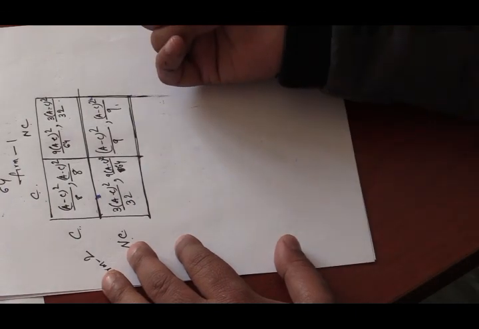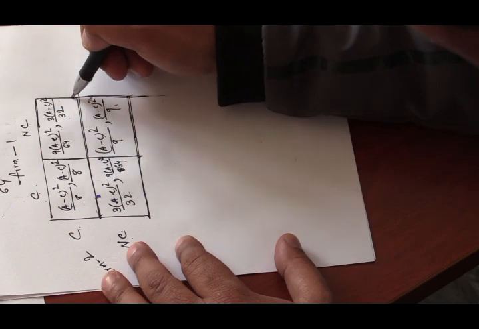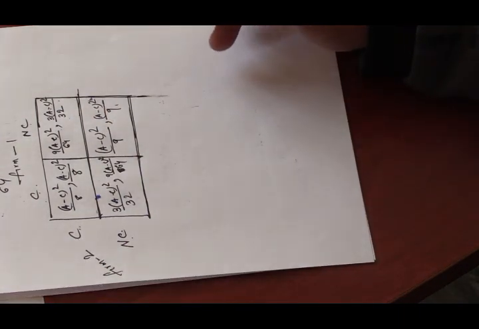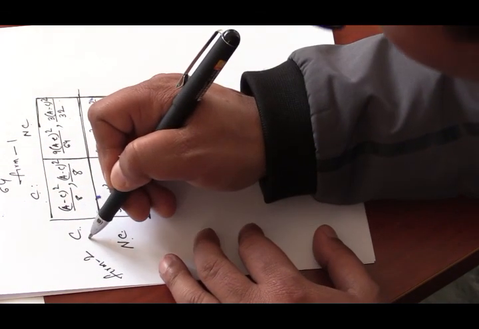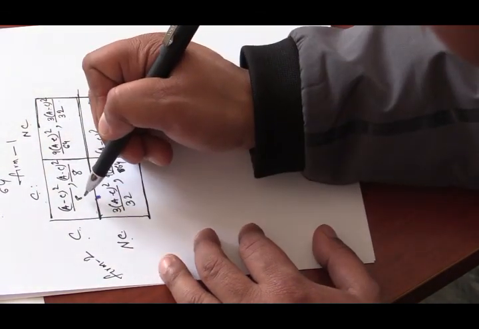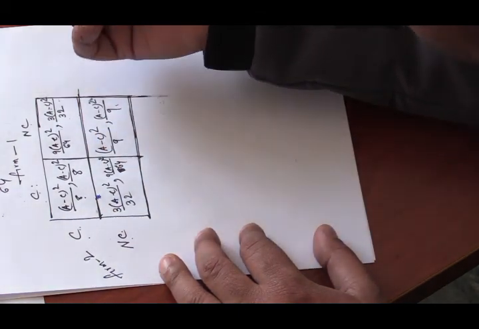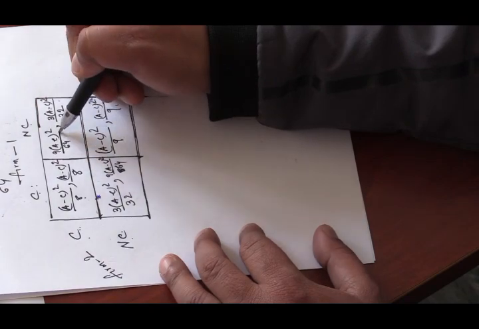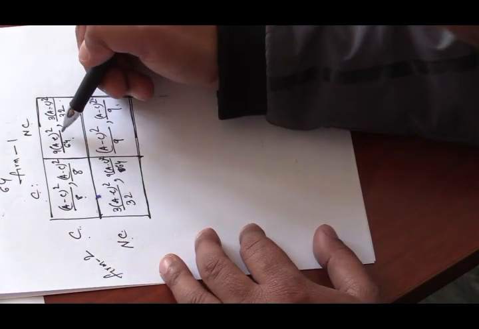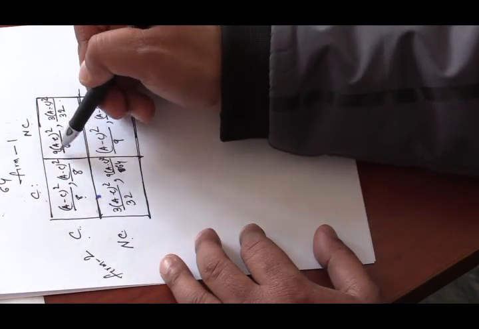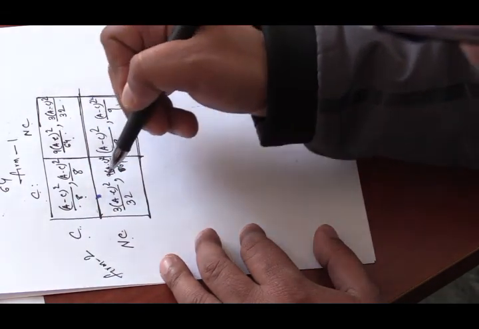Now let us consider the dominant strategy of both firms. Let us consider firm 1. If firm 2 cooperates, by cooperating, firm 1 will enjoy (a minus c) square by 8. But if the firm does not cooperate, it will enjoy 9 into (a minus c) whole square by 64. So this value is greater than this value: 9(a minus c) square by 64 is greater than (a minus c) square by 8.